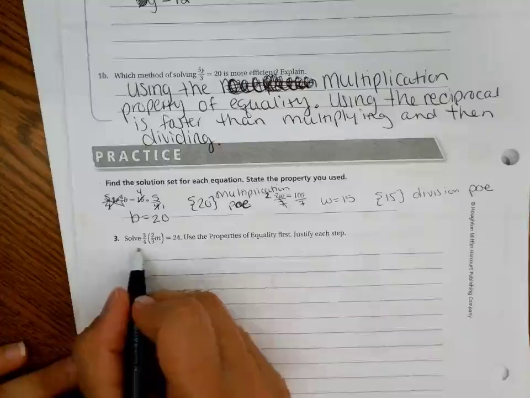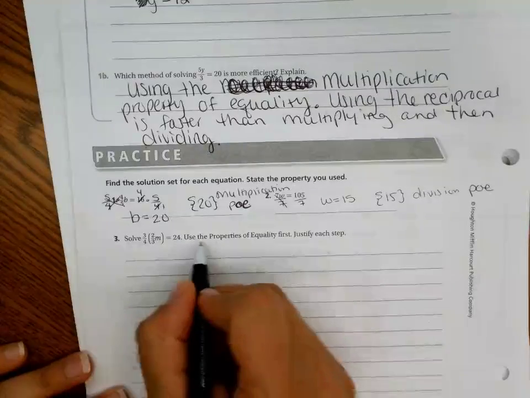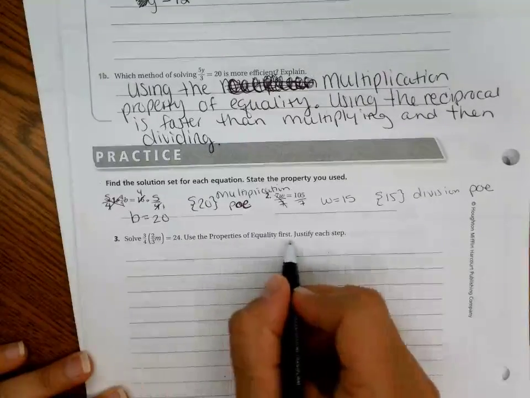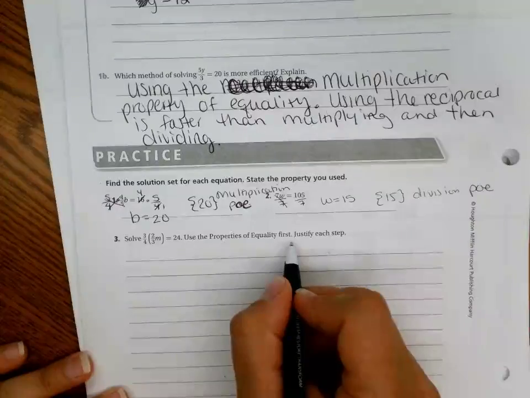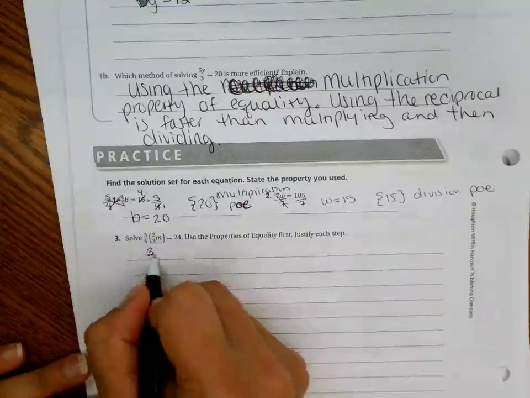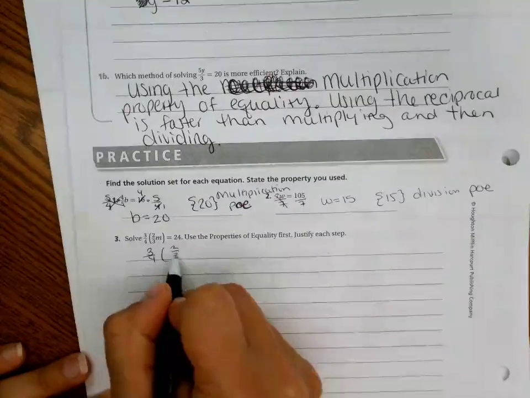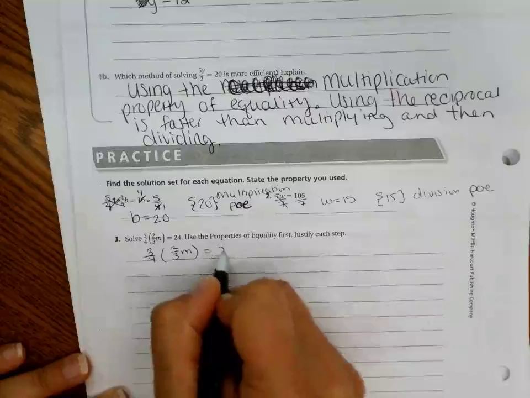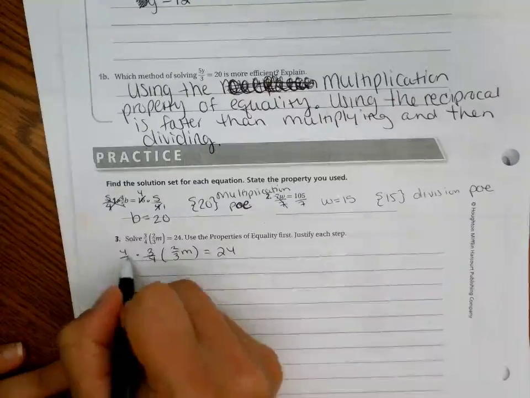All right, so here we go. Use the properties of equality first. Justify each step. So the first thing I would do is I'd multiply by 4/3 on both sides.